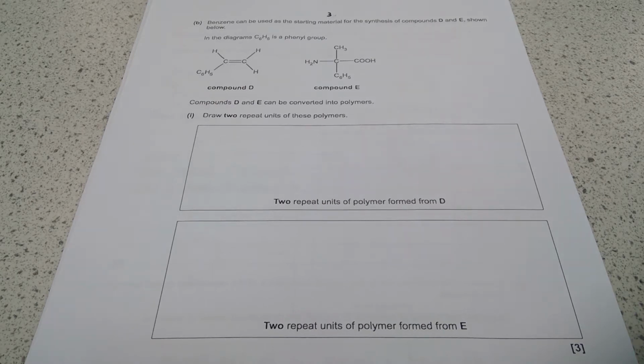This is question 2b. Benzene can be used as a starting material for the synthesis of compounds D and E, shown below. In the diagram, C6H5 is a phenyl group, that's your benzene ring group. Compounds D and E can be converted into polymers. Draw 2 repeat units of these polymers.